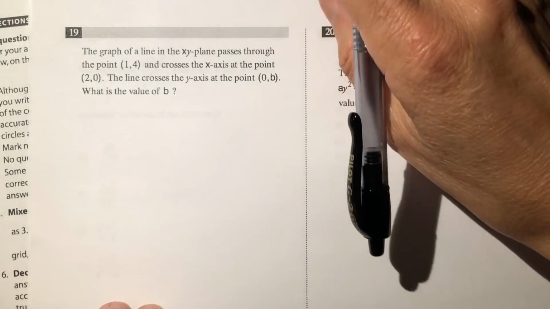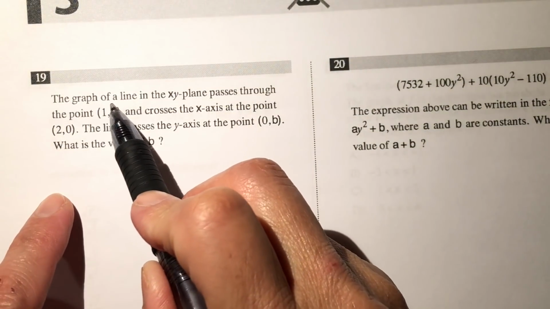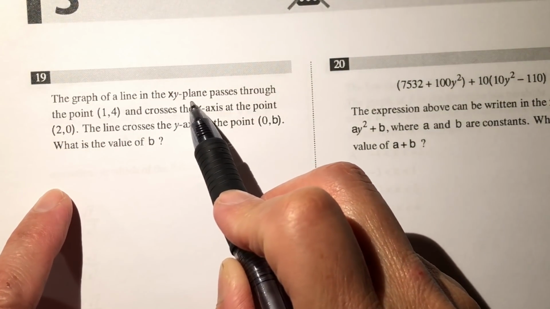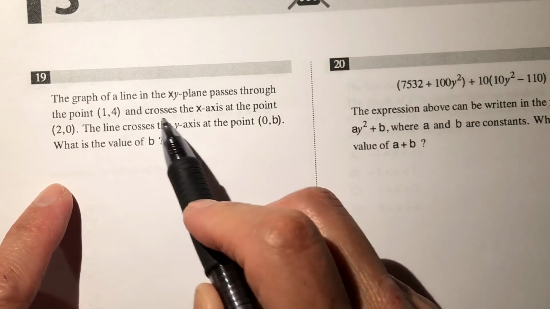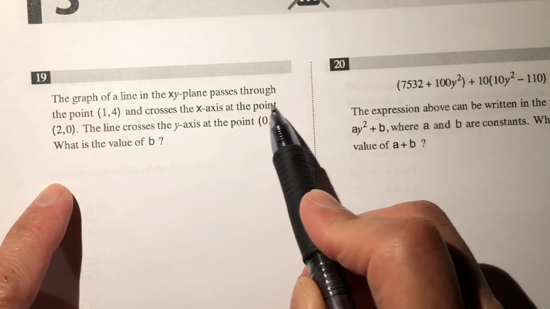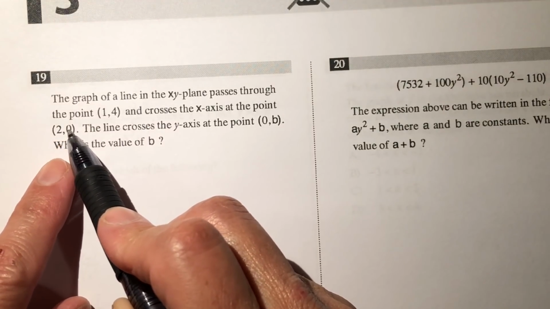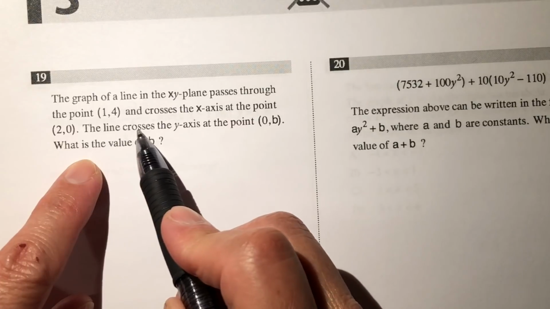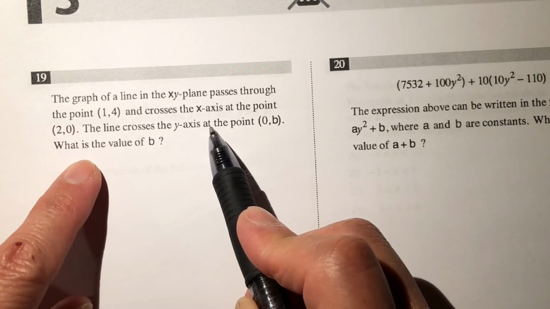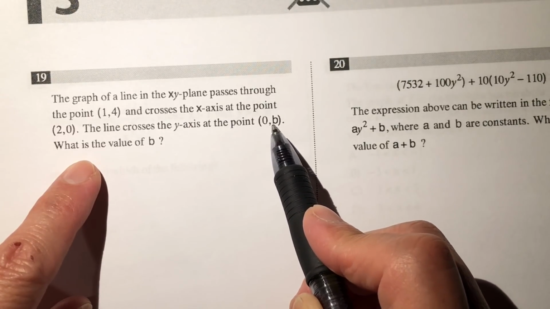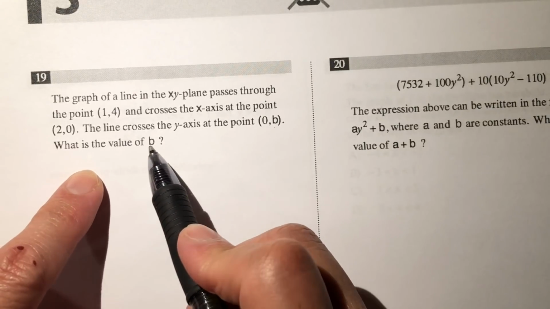Hello, dear friends. Question number 19. The graph of a line in the xy-plane passes through the point (1, 4) and crosses the x-axis at point (2, 0), of course, because the y coordinate is 0, right? The line crosses the y-axis at the point (0, b), of course the x is 0, but b is the unknown, the variable. What is the value of b?